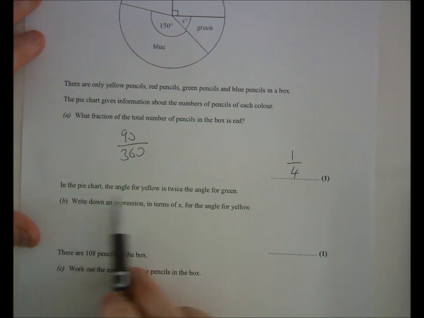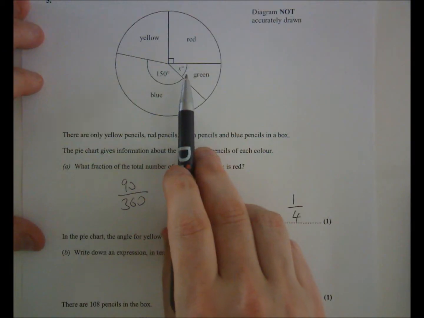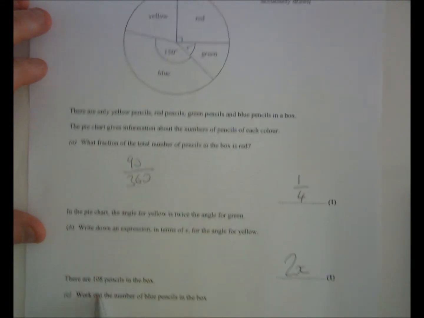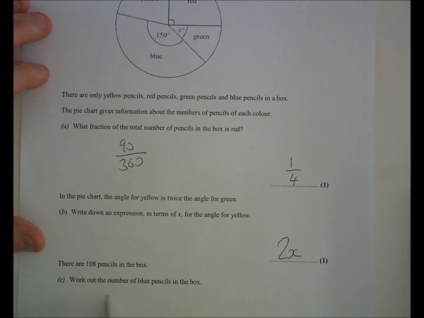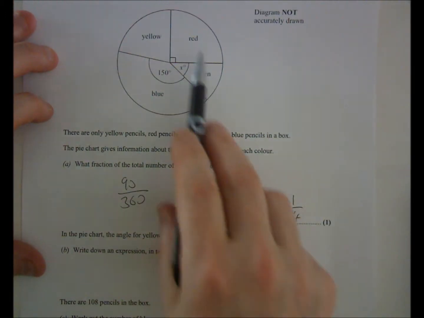In the pie chart, the angle for yellow is twice the angle for green. Well, the angle for green is x, so if we double that, we'll get 2x. There are 108 pencils in the box. Work out the number of blue pencils in the box. So 108 pencils in total in here.